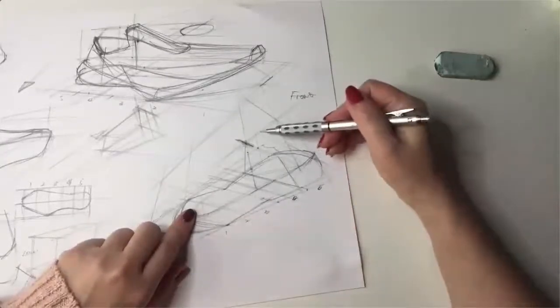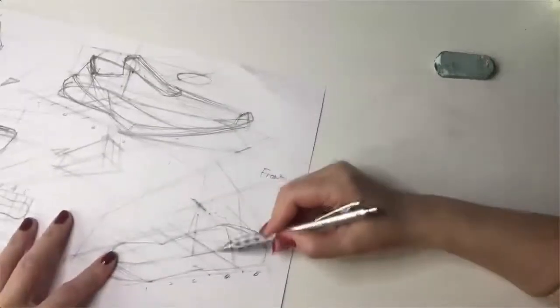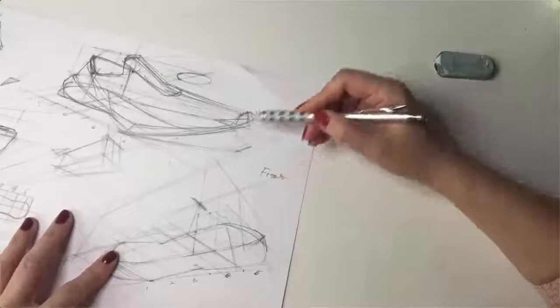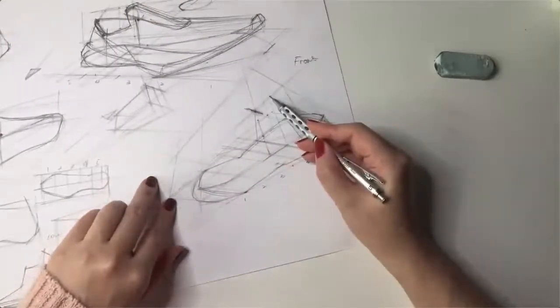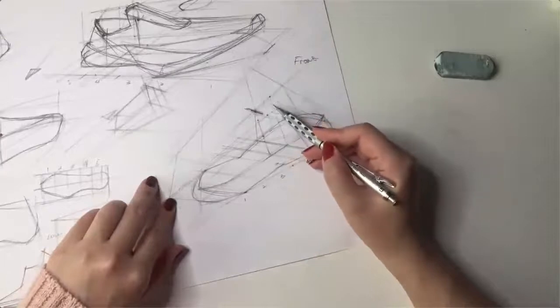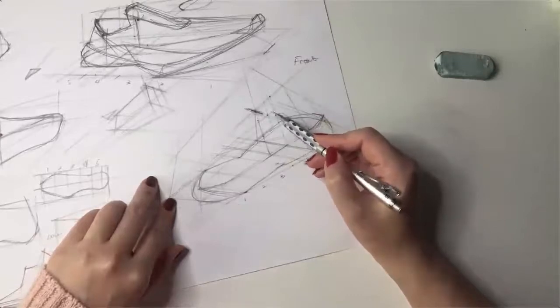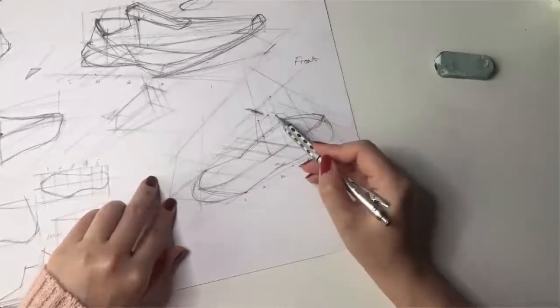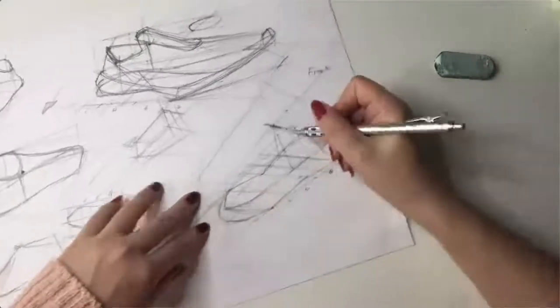If this plane is as high as this one, it needs to be somewhere here. But that opening needs to be much lower, almost one grid lower than this height. It needs to be here. And actually I almost got it right.